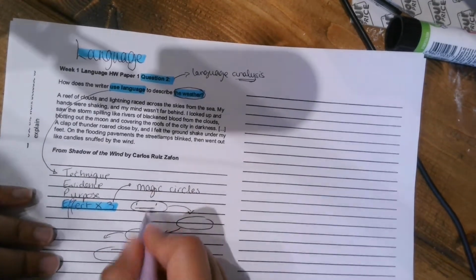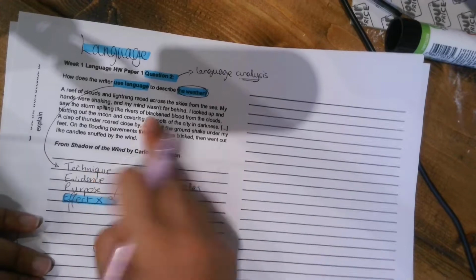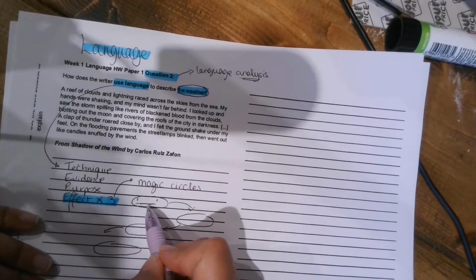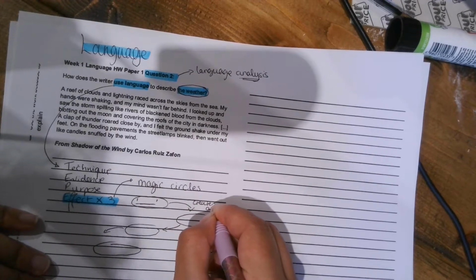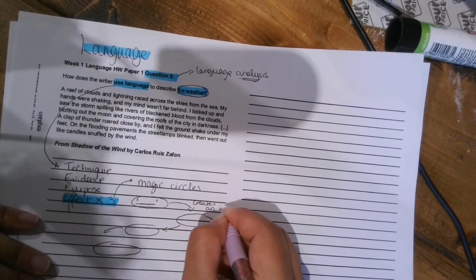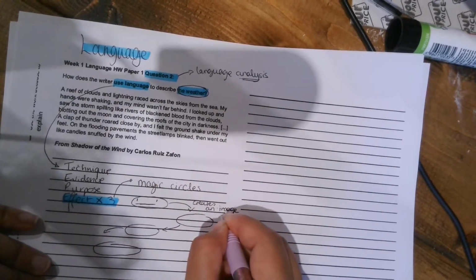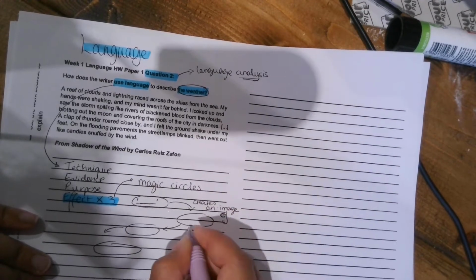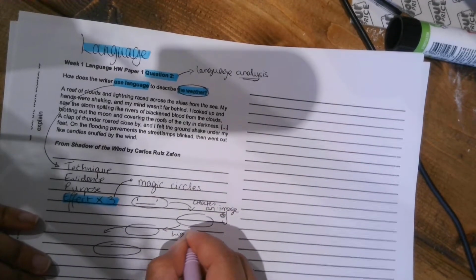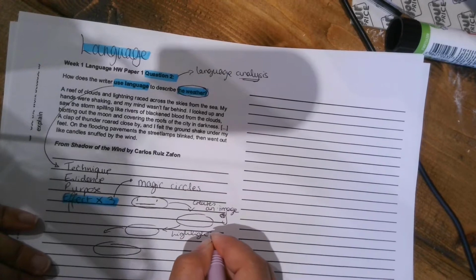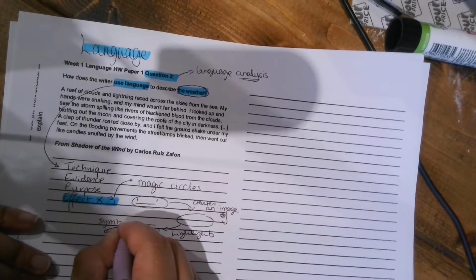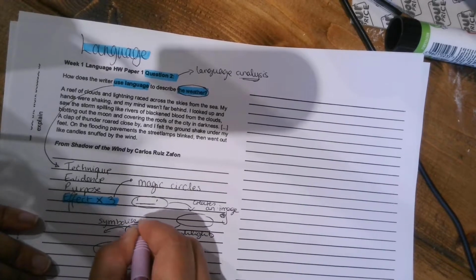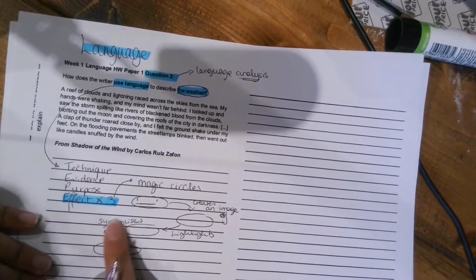So for example, if I was analyzing the word red from the text, I would say red creates an image of, then I would say highlights, and then towards symbolizes. Now, you can put any analytical verb.